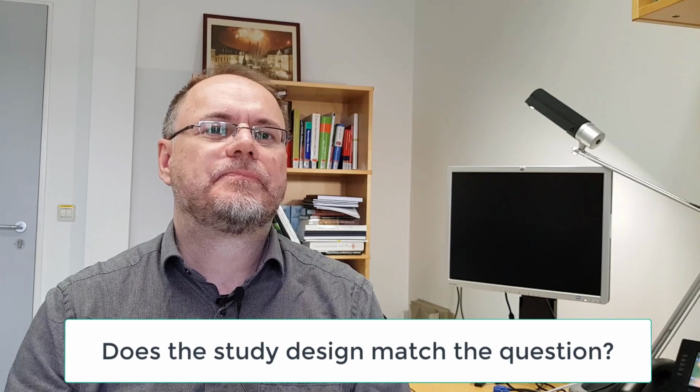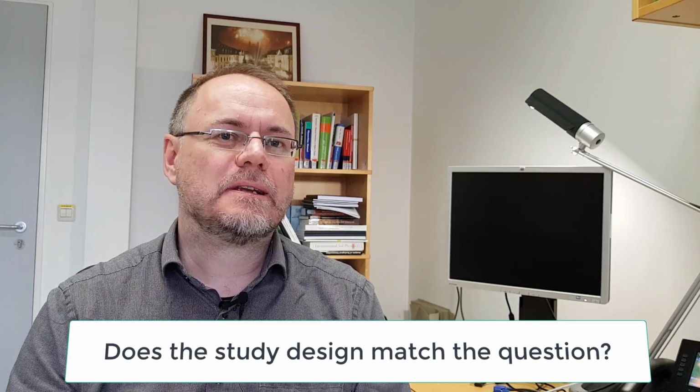Later on, if you're a reviewer for journal articles, you will be asked to do this in a more formal sense, of course. But even if you're not a reviewer, you will still need to critically evaluate information that's out there before you use it. And so here are several points. The first point is, does the study design match the question that is being asked? That's a very important point, and it has several categories that are important to consider.